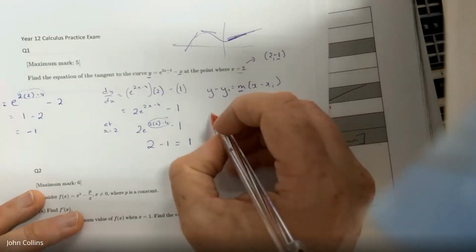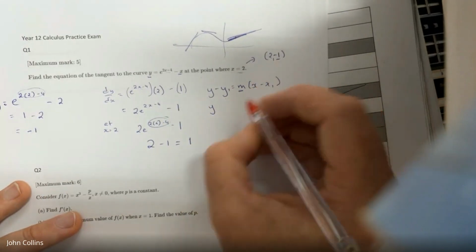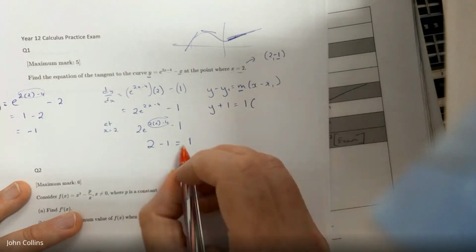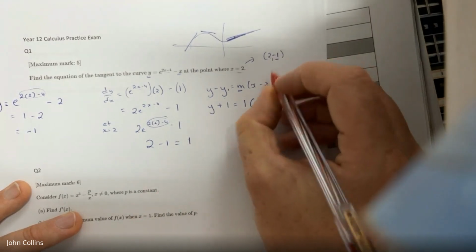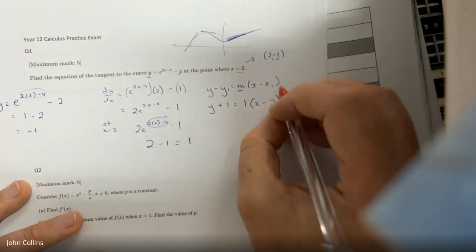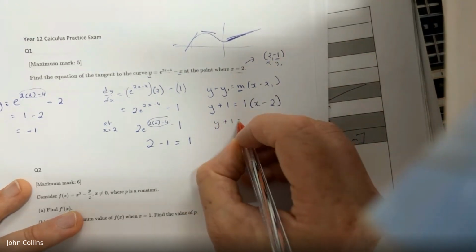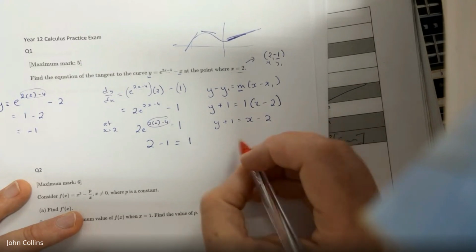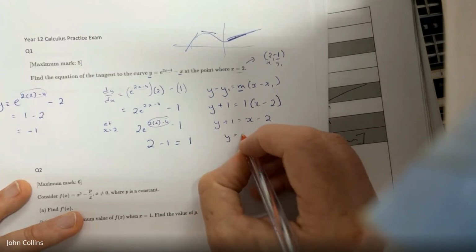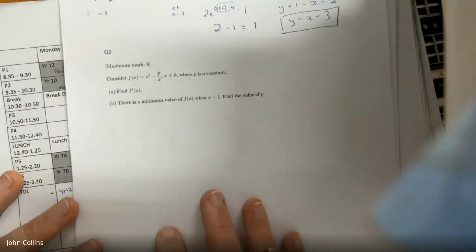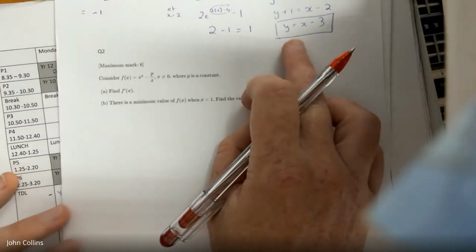And now I'll use this formula finally. y1 is minus 1, so that's minus minus 1, which is plus 1. The slope is 1, or gradient is 1. x minus x1 is 2. Okay, we can multiply this out a bit. 1 times that is just what it is. And maybe subtract 1 from both sides, and we get this as our answer. Okay, next one, so that's what an equation of the line looks like.